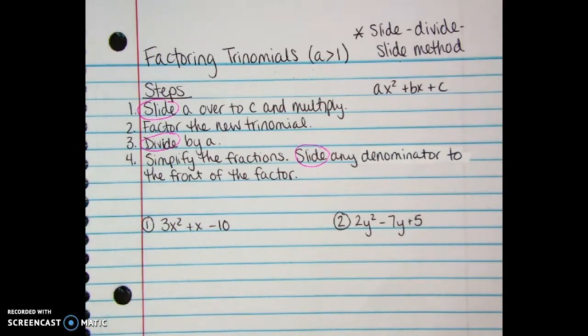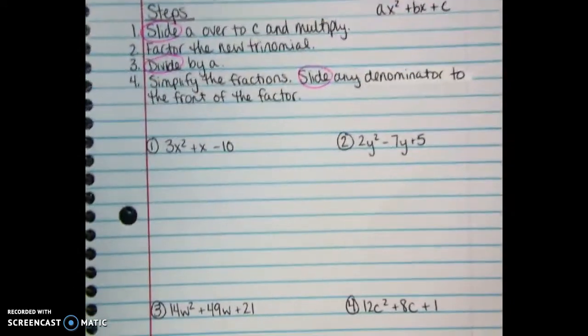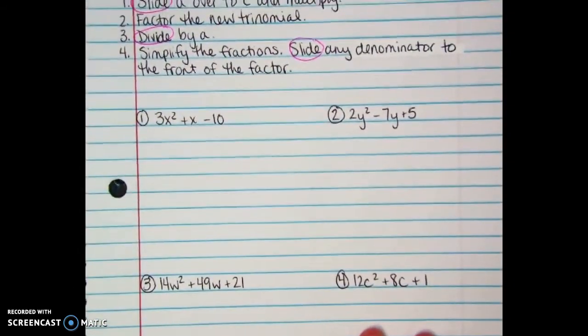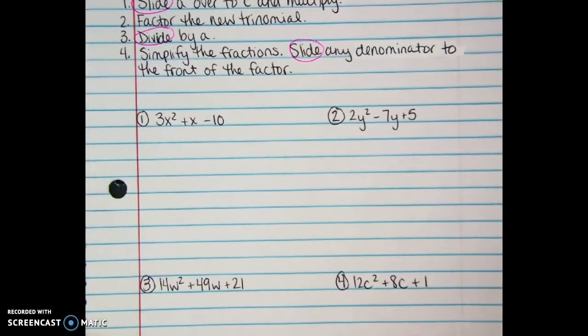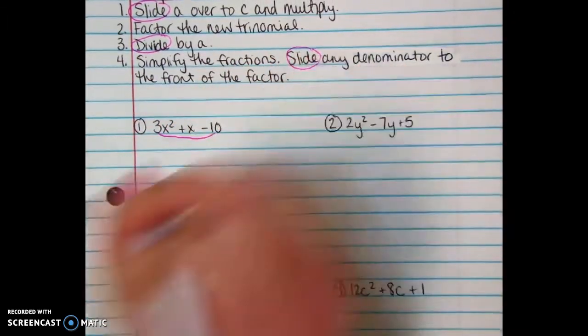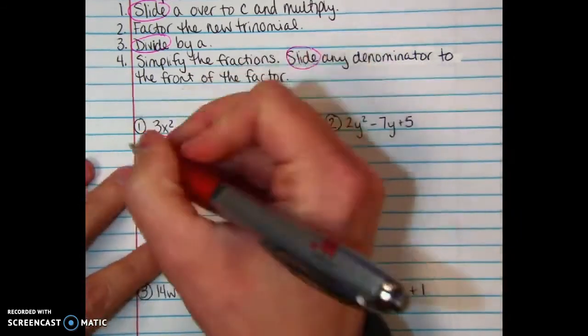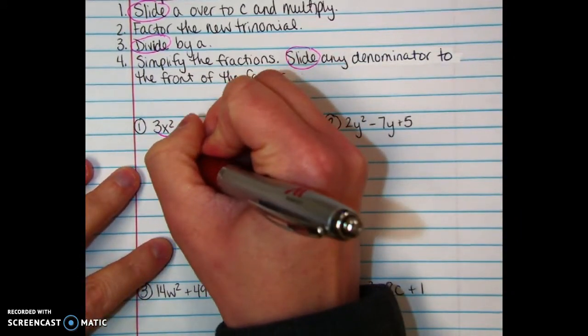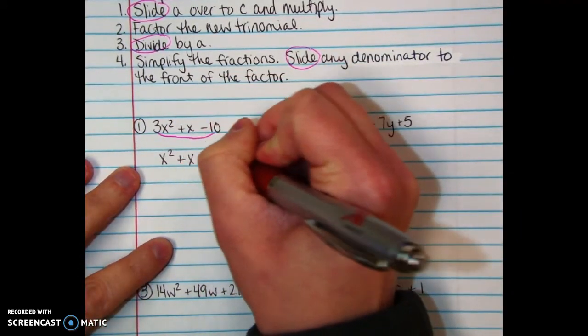Okay, if you're not done with the notes, please pause this because I am going to start with these 4 examples down here. Okay, number 1. So step 1 tells me to slide a over to c and multiply. So I'm going to take this 3, slide it over here and multiply those together. So when I multiply, I get x squared plus x minus 30.